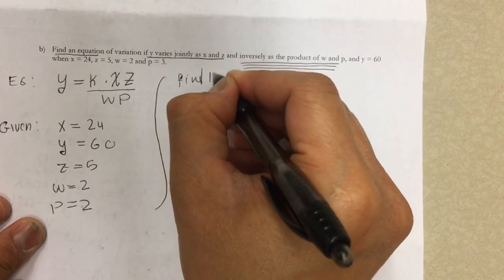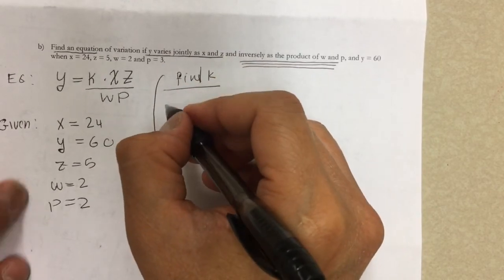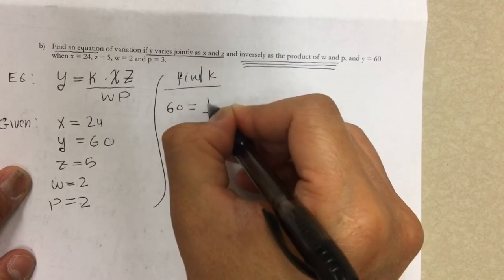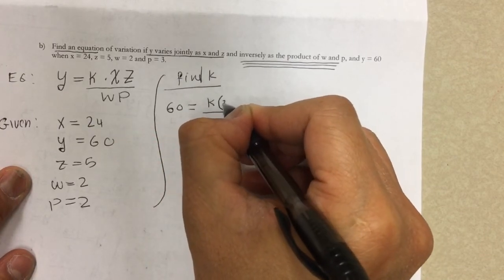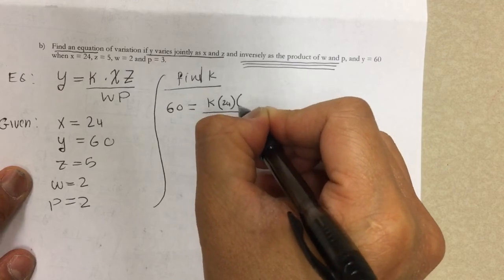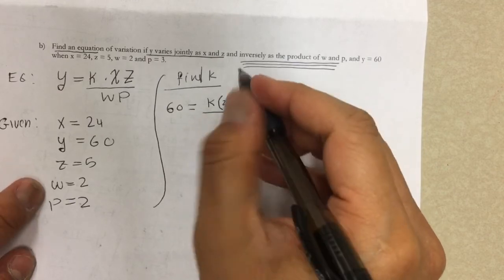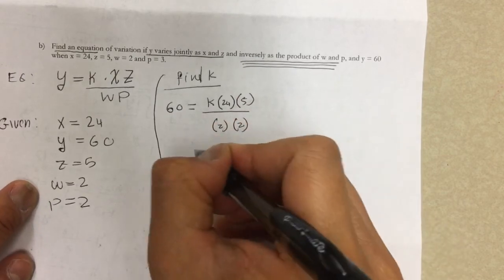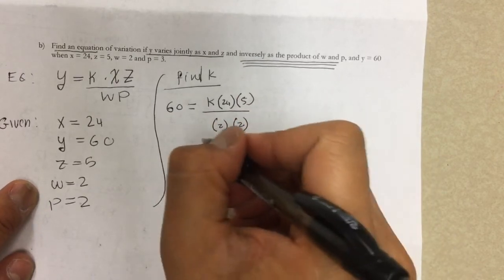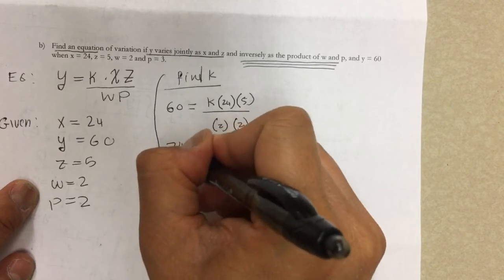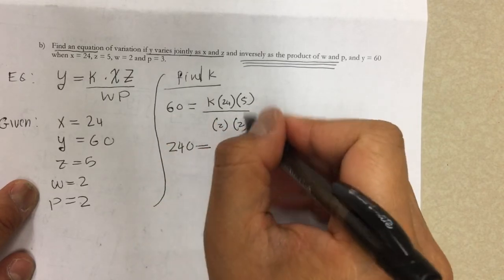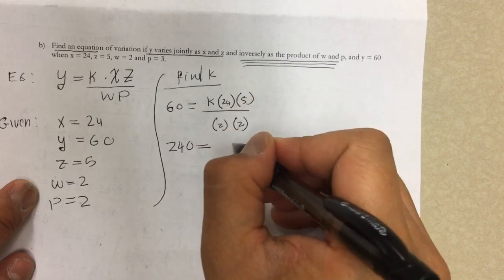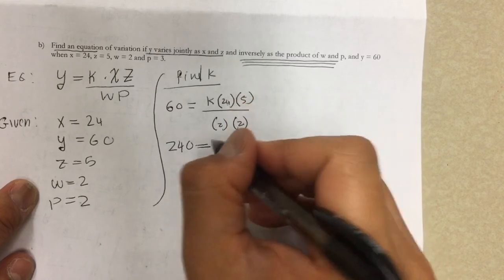So find K. So we go Y, which is 60, equals K times 24 times 5, and then down here you have W, and then you have P. Therefore, this becomes 6 times 4 is 240. Then you have 5 times 4 is 20. 5 times 2 is 10.